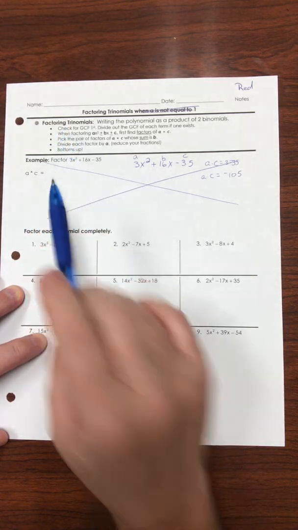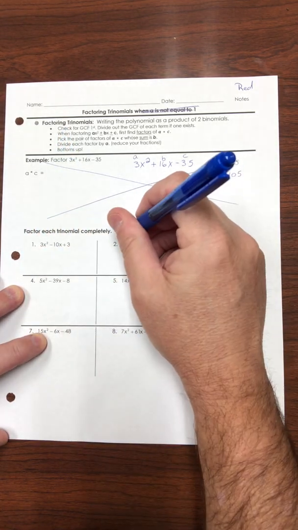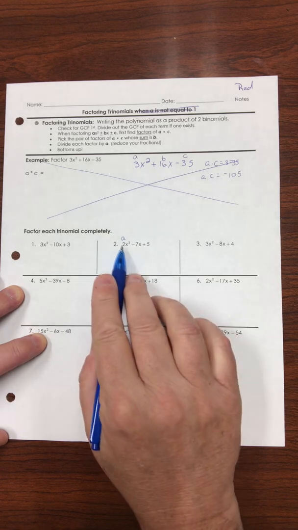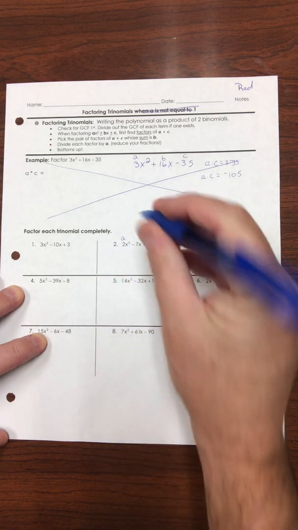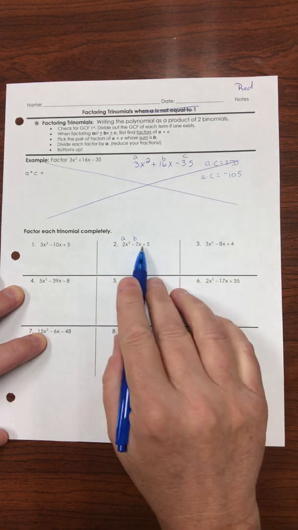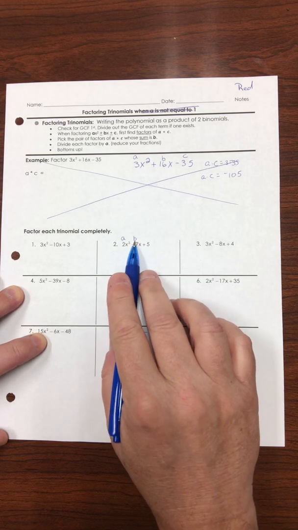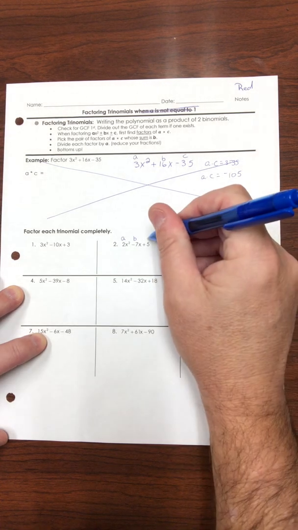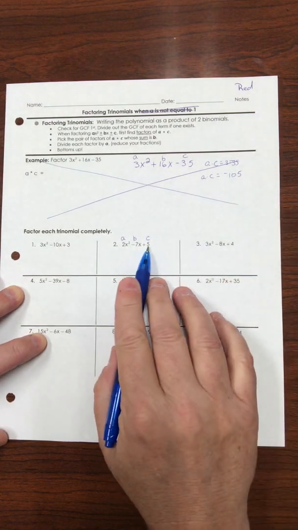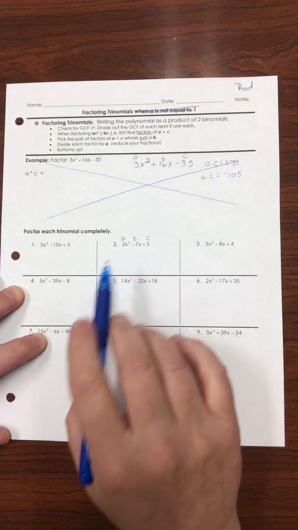Before we go through our steps, the first thing I want you to realize is that the number in front of the x squared, the 2, is a. The number in front of the x without an exponent is b, so this -7 would be b. And then the number on the end, the number without a variable or a letter, is c.